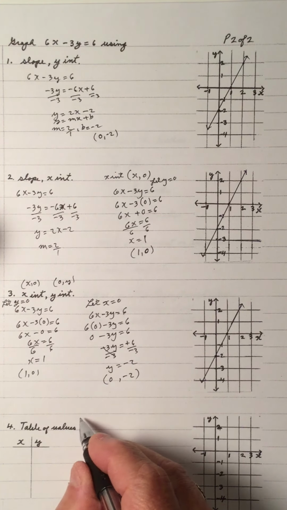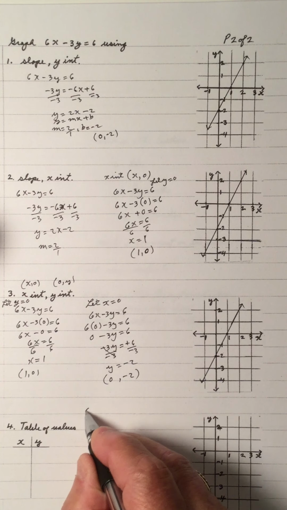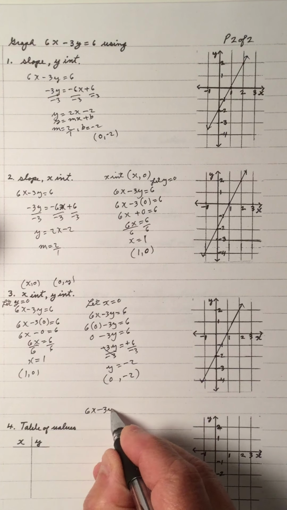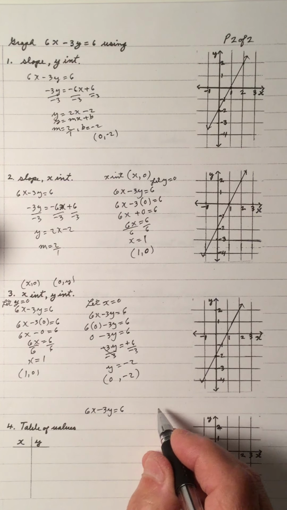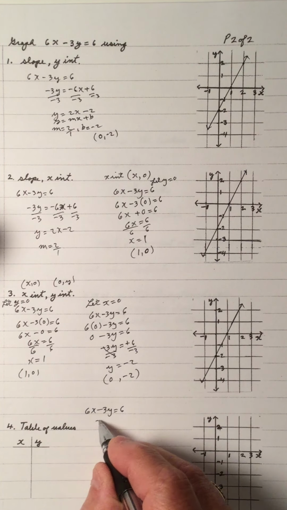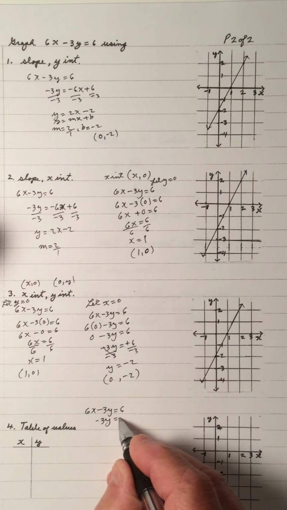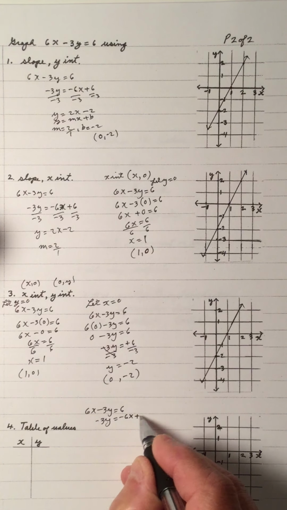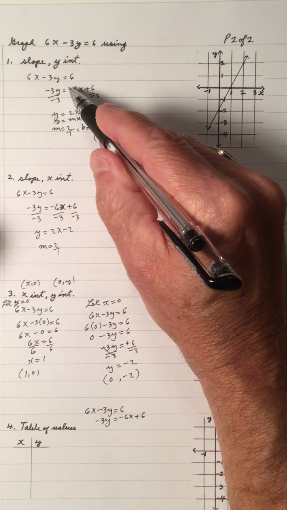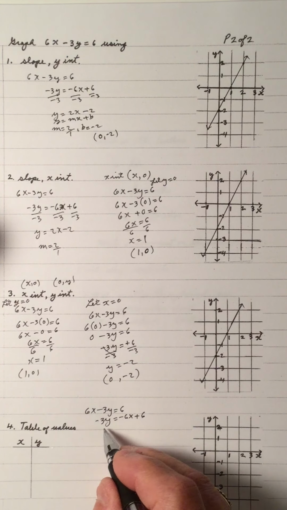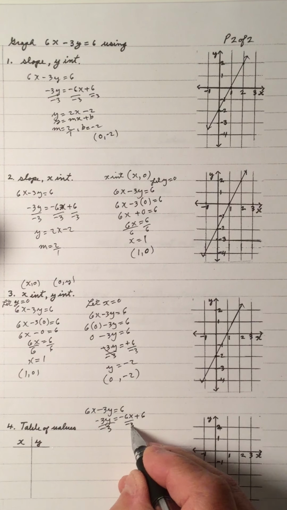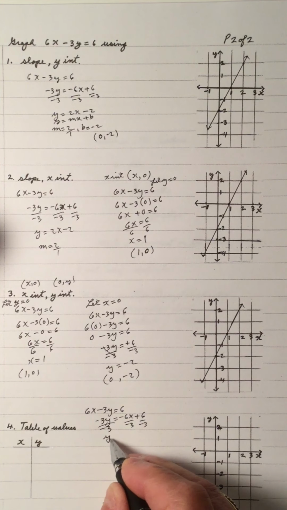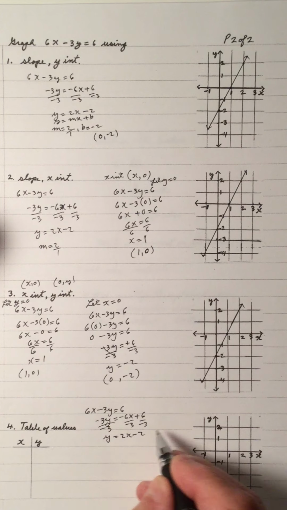Well, if we wanted to do a table of values, we have to take the equation and solve it for y. We normally solve the equation for y. So we're doing exactly what we did up here. We move the x over, make a minus, and we divide by negative 3. So y equals 2x minus 2.